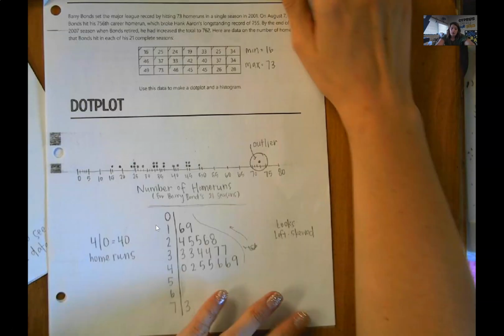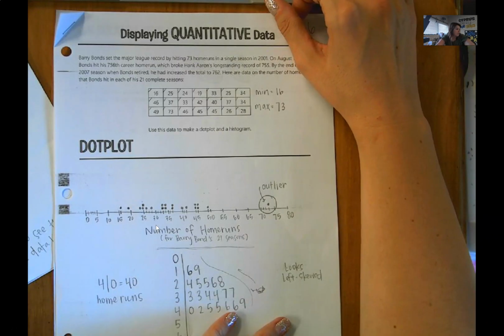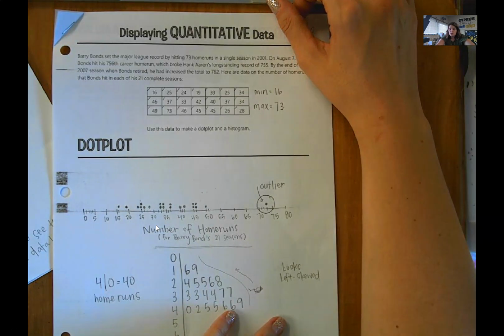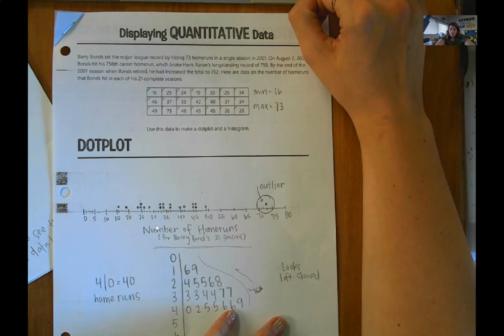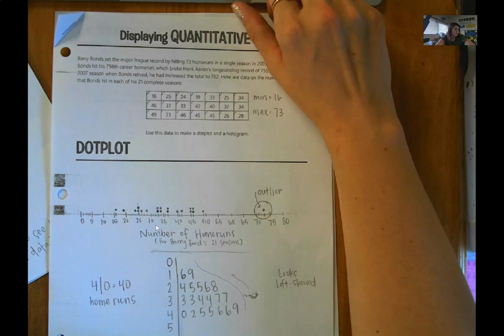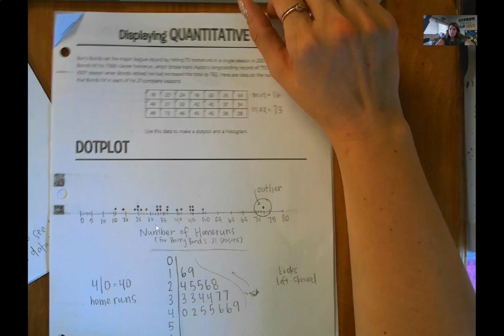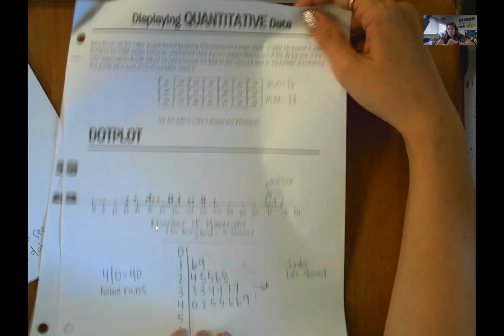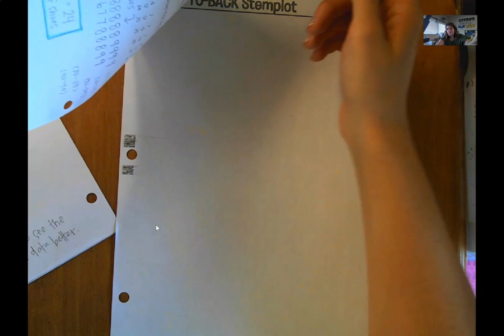So make sure that you do your Can You Do for histograms. There's two problems there. I will probably have you make the stem and leaf for those data sets when I see you in class next, just to make sure that you feel good about making a stem and leaf plot.